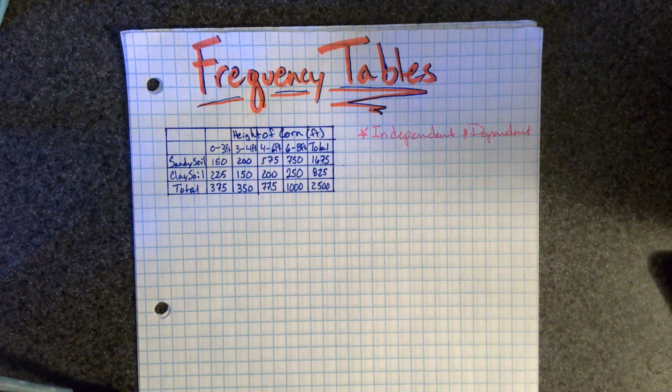Can the soil change? No, the soil can't change. The soil is just there. But can the height of corn be affected by the type of soil it has been planted in? Yes, the answer is yes, it can.